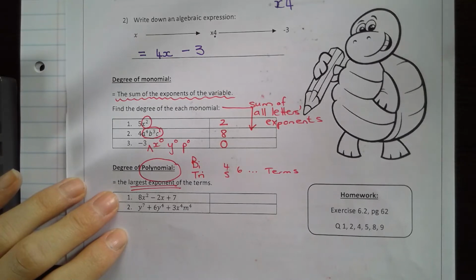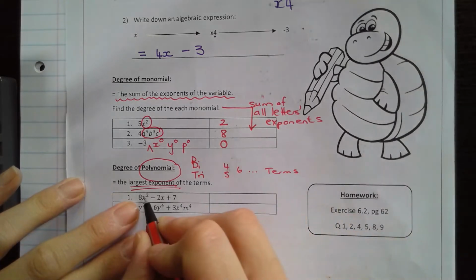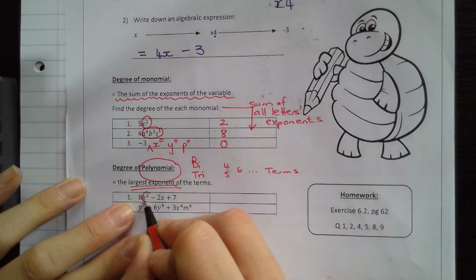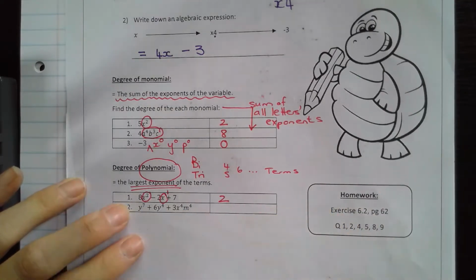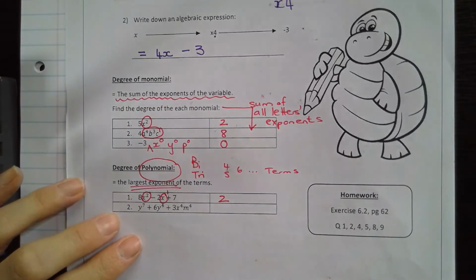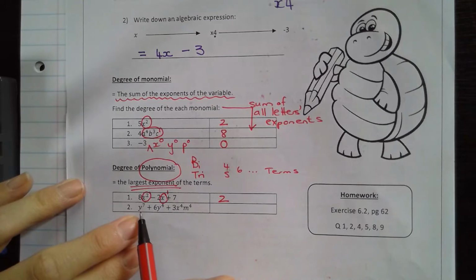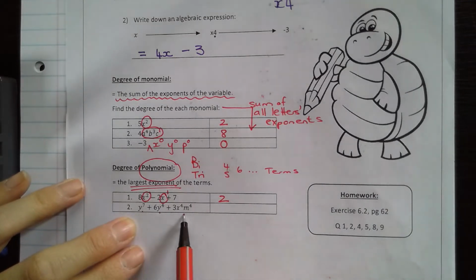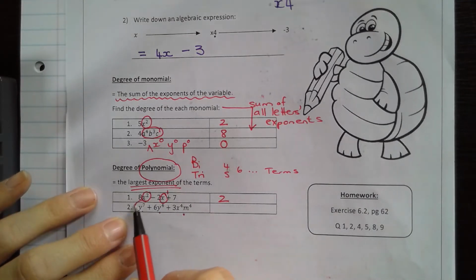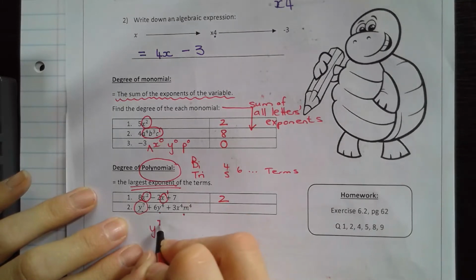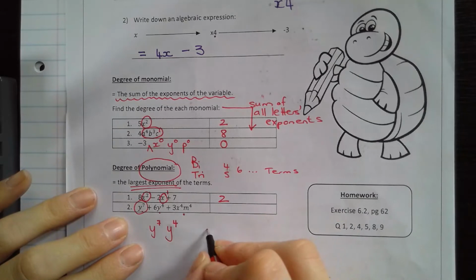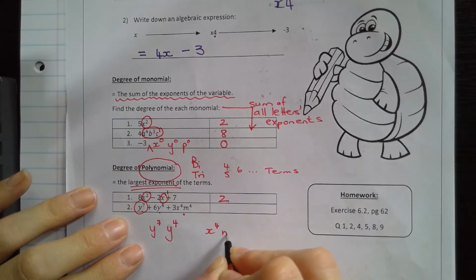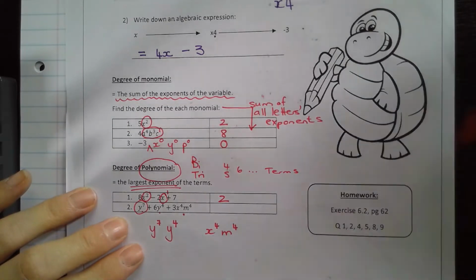So for this one, 8x squared, there's a letter x to the 1. So the highest is 2, so the degree of the polynomial is 2. Then for the next one, 1, 2, 3, also a trinomial, we look: there's y to the 7, y to the 4, then we have x to the 4, m to the power of 4.